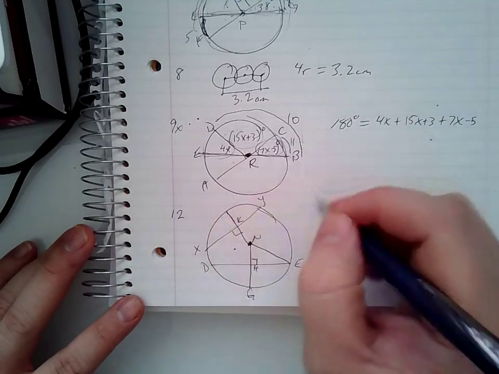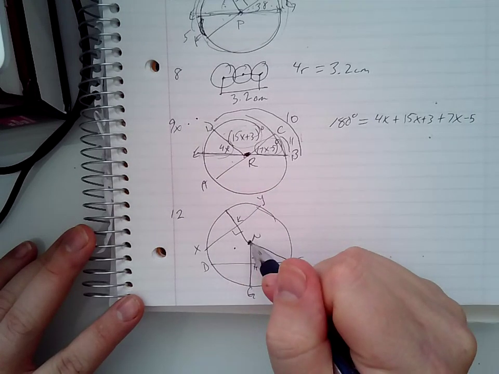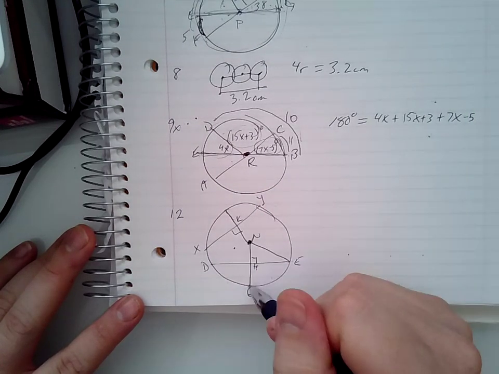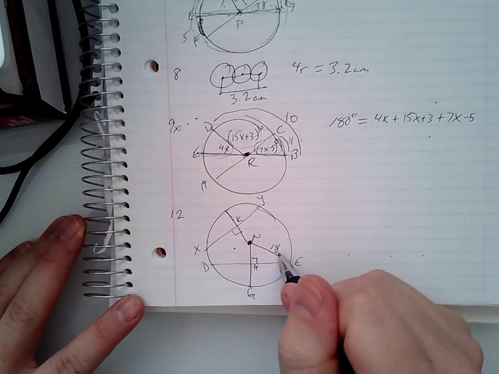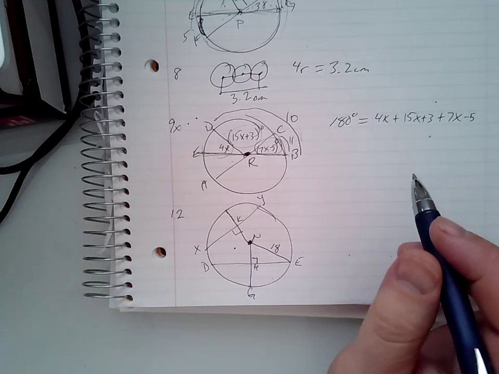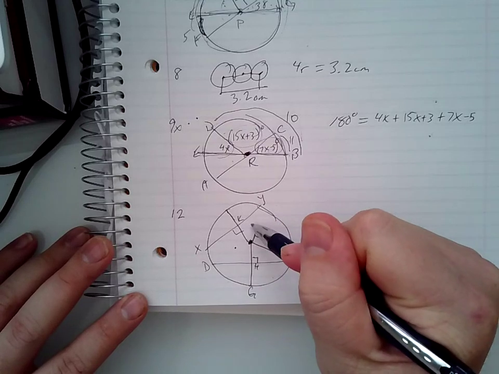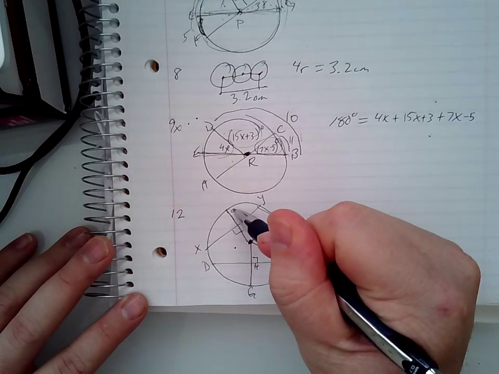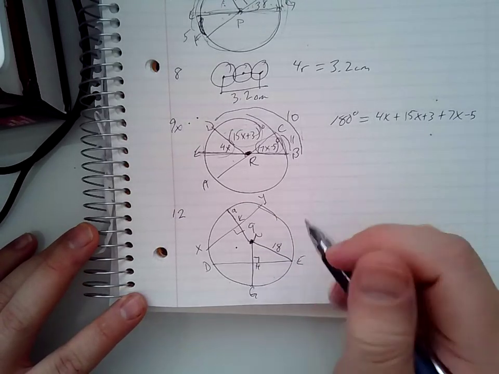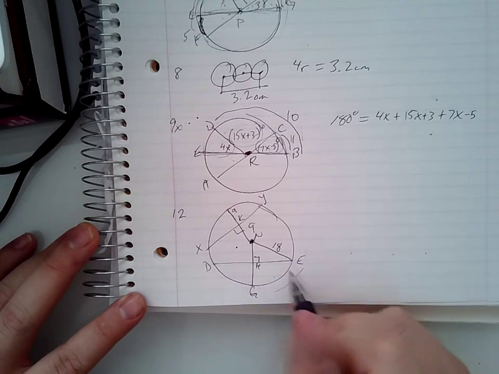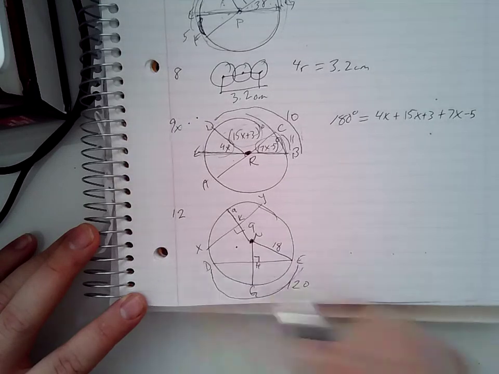It says the radius of N is 18, so I see 3 radii. I see from here to here, from here to here, and from here to here. So each of those measures is going to be 18. I'll put it right there as a reminder. In K is 9, so we know that this one is also 9 right here. And then we know that DE is 120. So from here all the way to there.